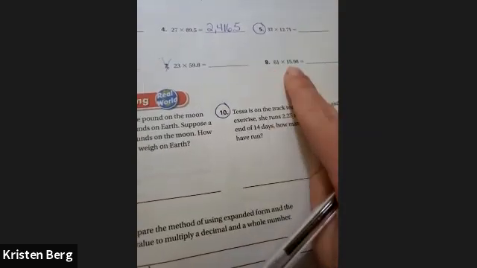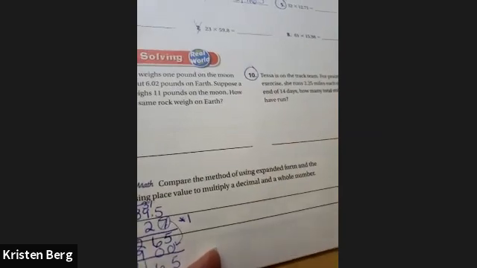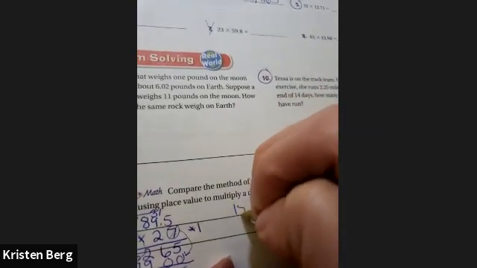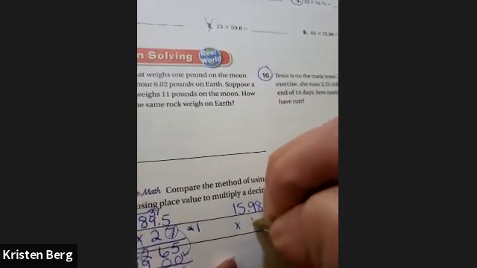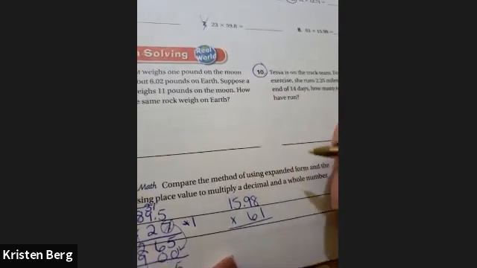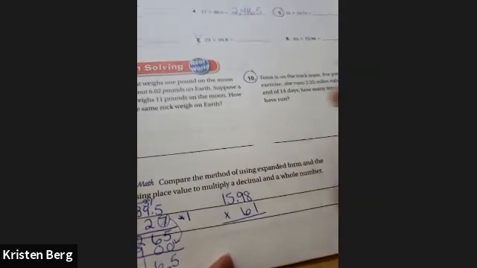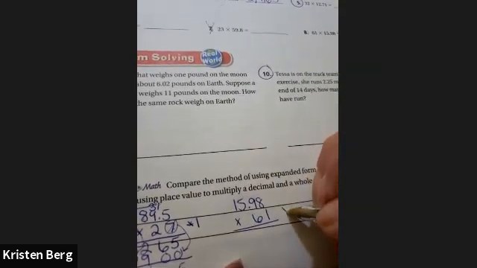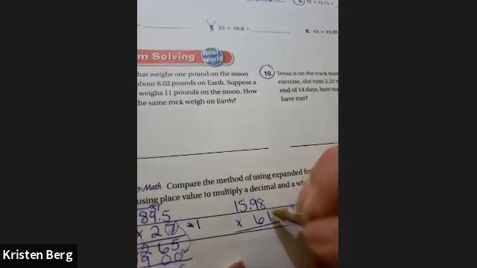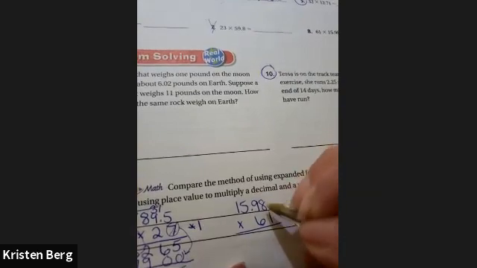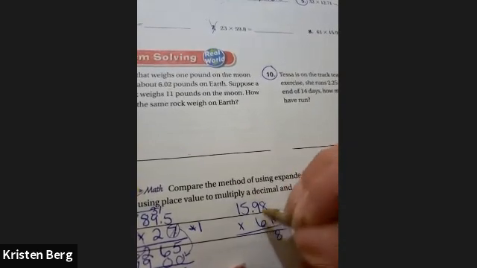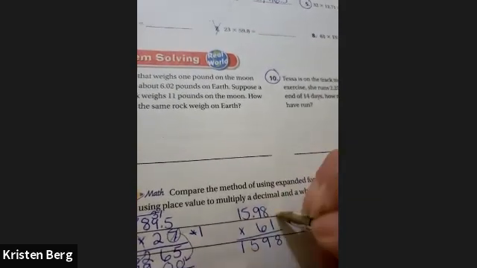Then this one, I'm going to do this one as well. I'm going to do it right here. It would be 15.98 times 61. So what I need to do on this one is see how many decimal places there are: 2. So then 8 times 1 is 8, then 9, then this would be 5, then 1 times 1 would be 1. But am I done?